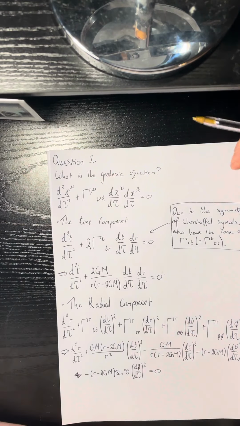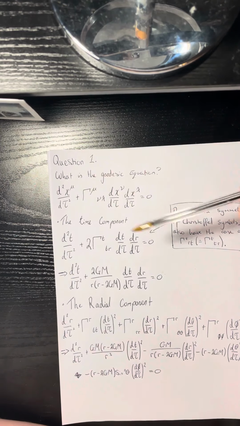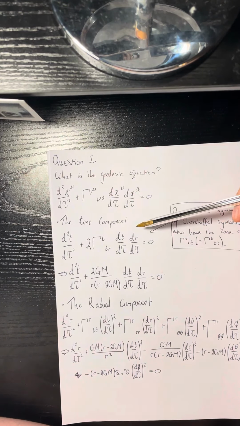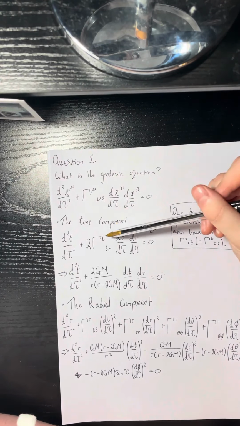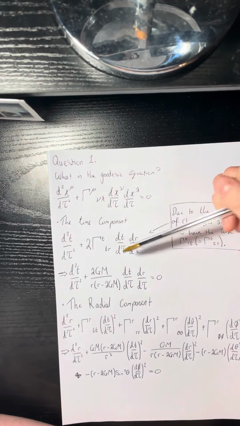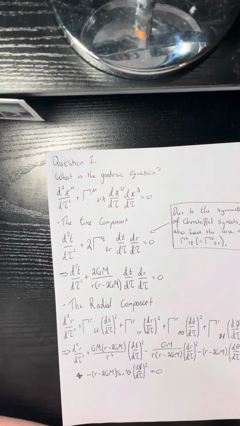Question 1 asks for us to find the geodesic equations in the Schwarzschild spacetime. So we start with our general geodesic equation here, and starting with our time component, we set mu to t. Due to the symmetry of some of the Christoffel symbols, they will have a multiplying of 2. This is because there's two cases. We have t, tr, and trt here, and that will give us our first geodesic.